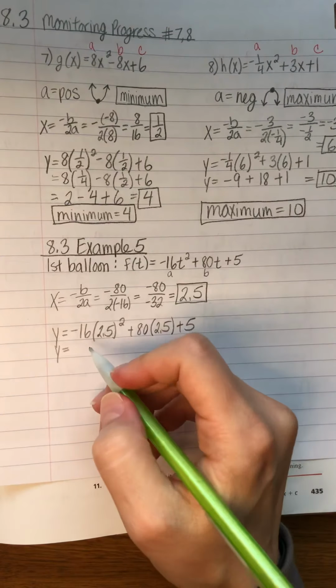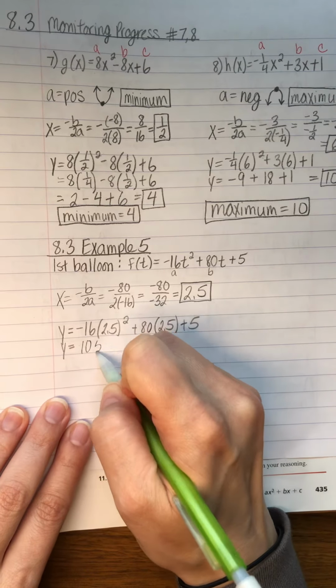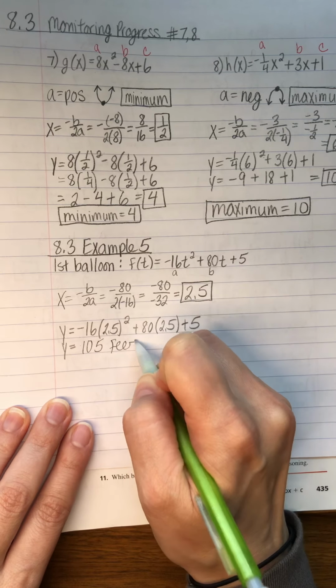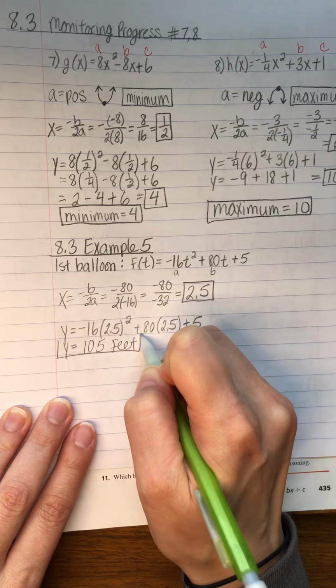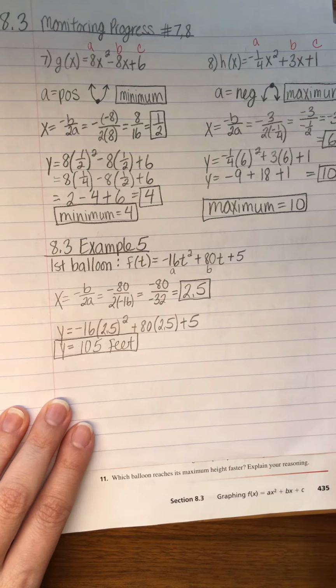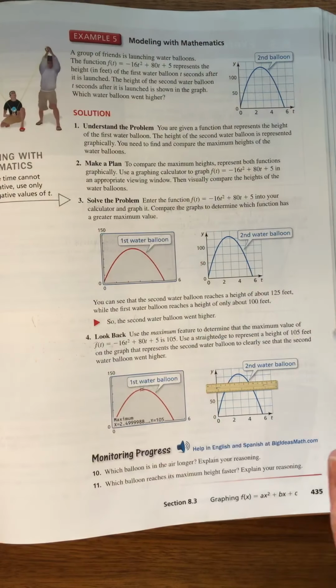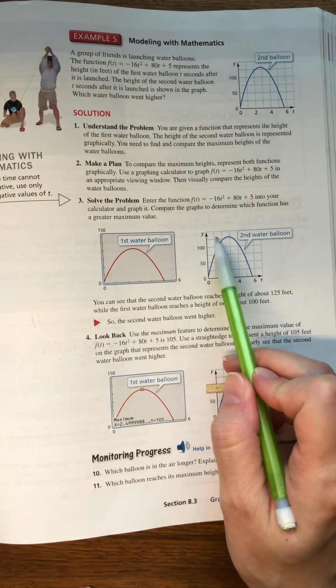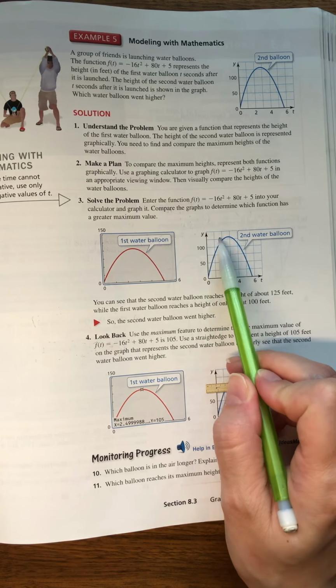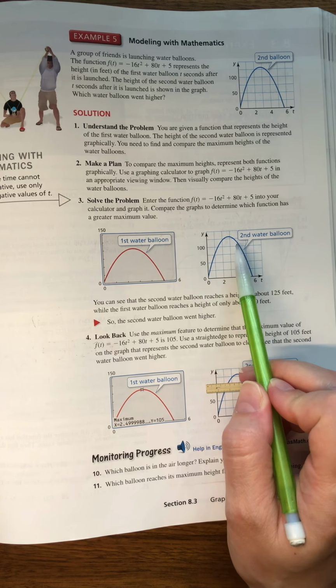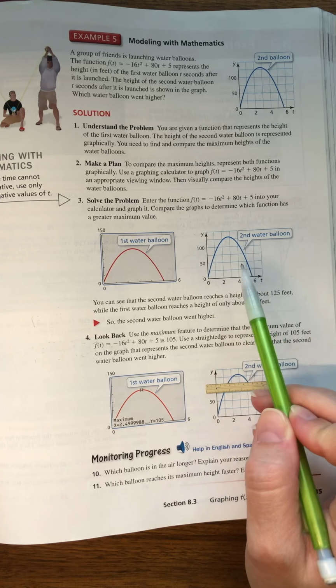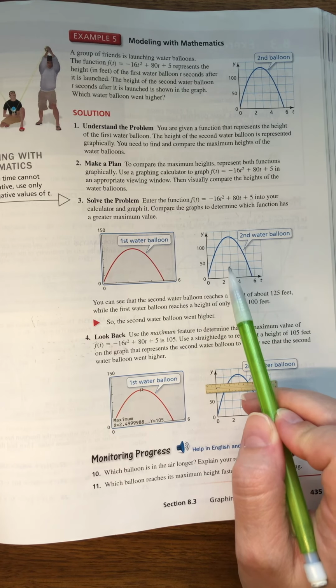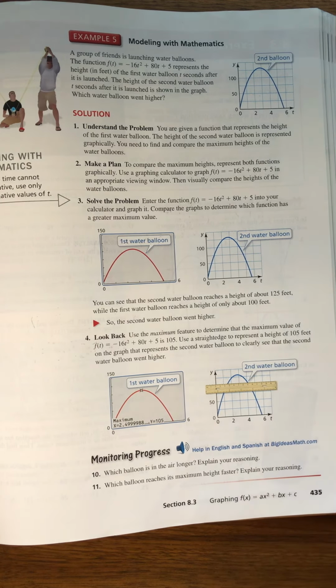So that means that this maximum height is going to be 105 feet. That's how high our first balloon is going to go. So now again, we can compare that to our second balloon, which we said was 125, or maybe about 130, and our second balloon will definitely go higher. Okay, let's keep going and let's answer more questions here.